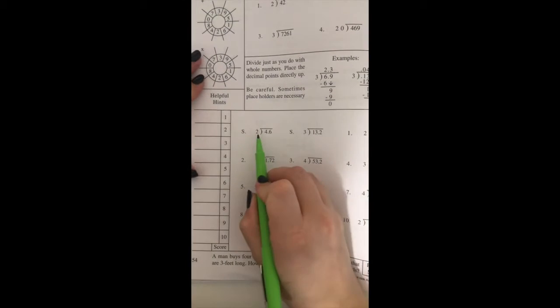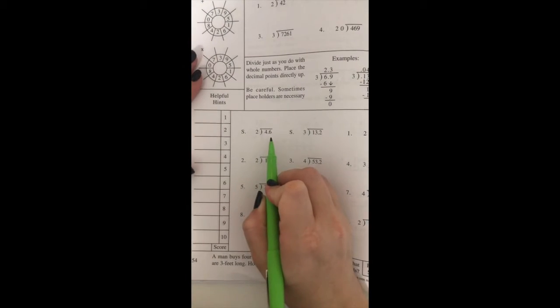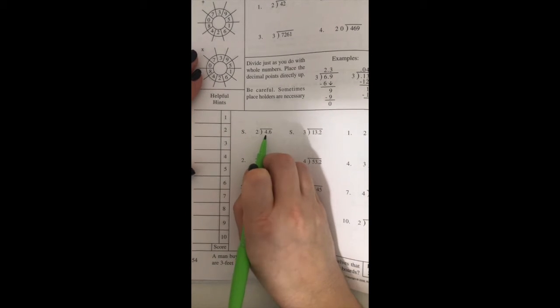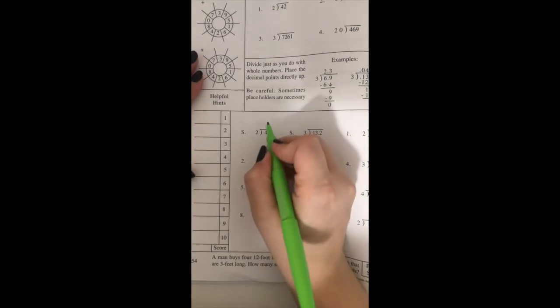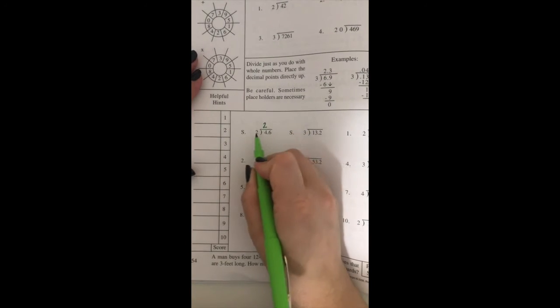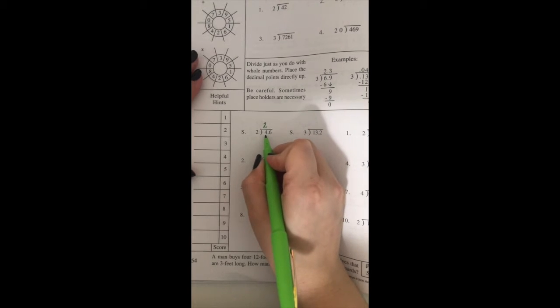So here we have 2 going into 4.6. So first you're going to divide the 2 into the 4, as usual. So 2 goes into 4 2 times, and it goes in evenly. So 2 times 2 is 4. We do not have anything left over. We bring down the 6.